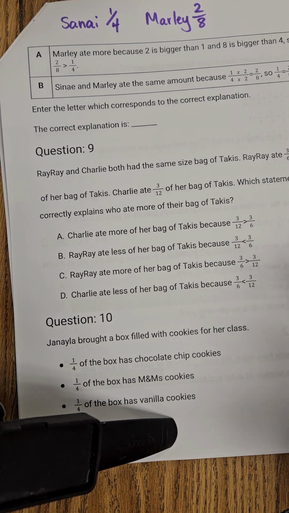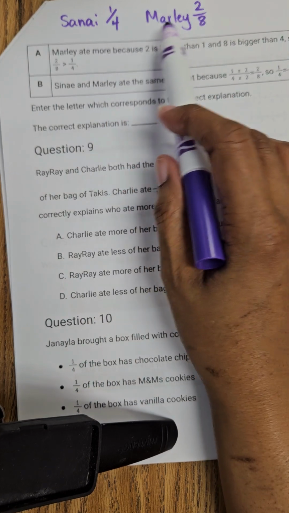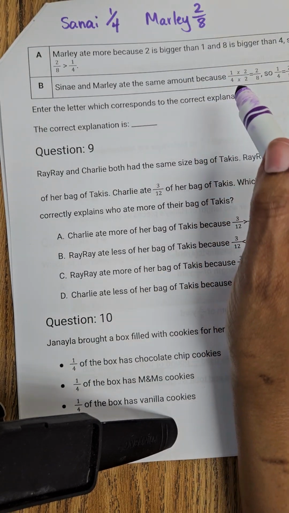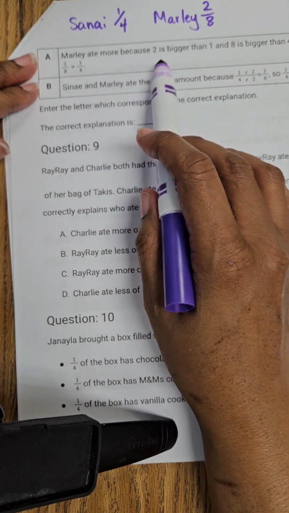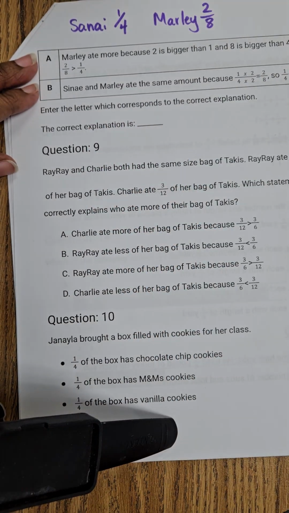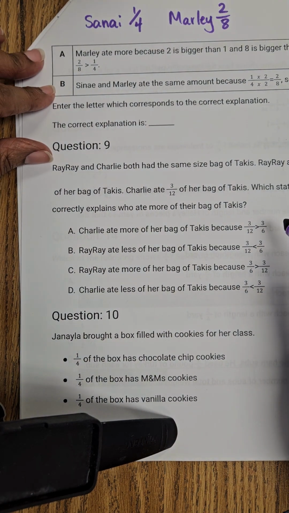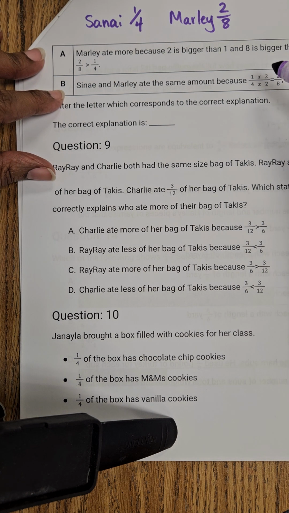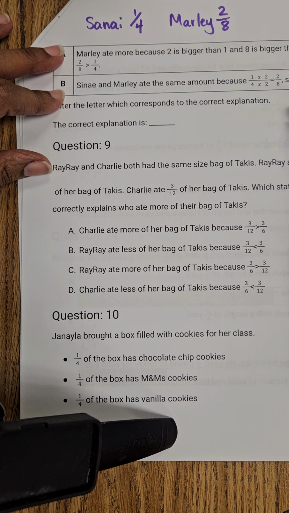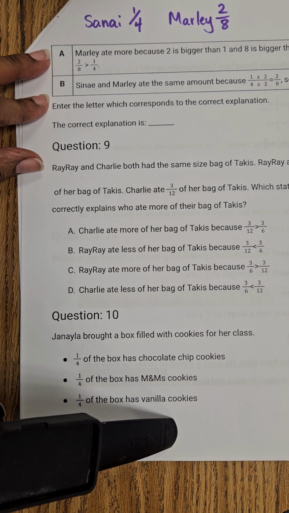Number 8. Sine ate 1/4 of the pizza of an 8-slice pizza, and Marley ate 2/8 of an 8-slice pizza. A says that Marley ate more because 2 is bigger than 1 and 8 is bigger than 4. So 2/8 is greater than 1/4. And B says Sine and Marley ate the same amount because 1/4 times 2/2 equals 2/8. So 1/4 equals 2/8. Which is correct, A or B?